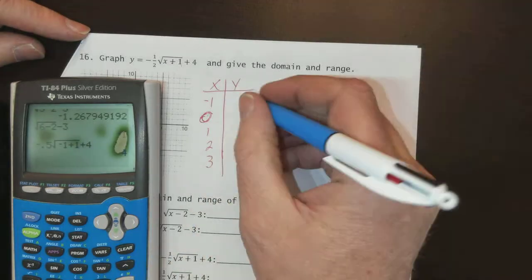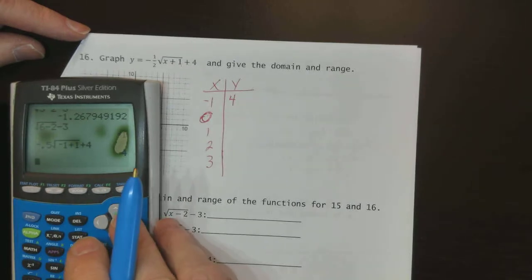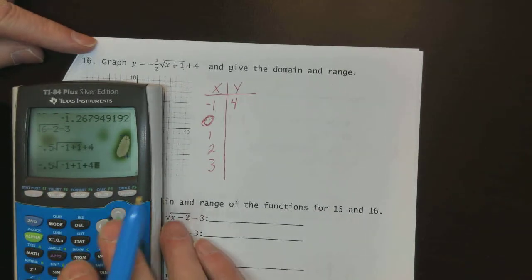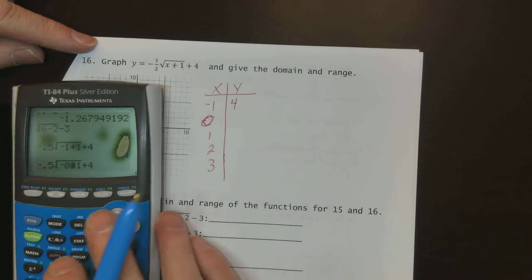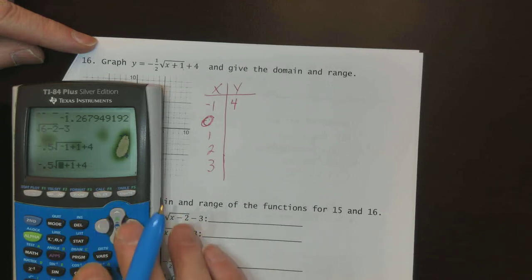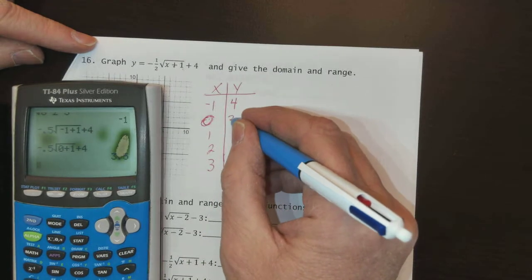And when I do that, I get 4. I'm going to take the negative 1 out and put 0 in its place. I hit second, enter, 0. I'm actually going to delete this negative sign also. And there I get 3.5.